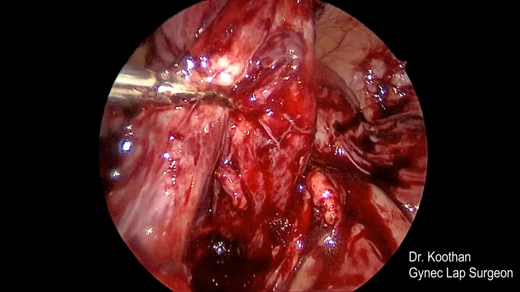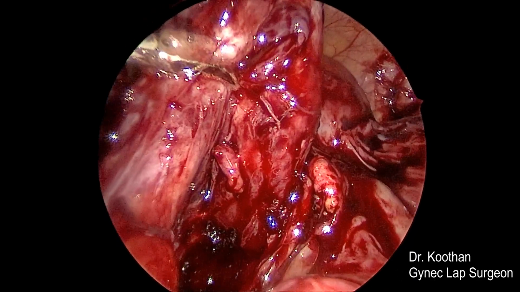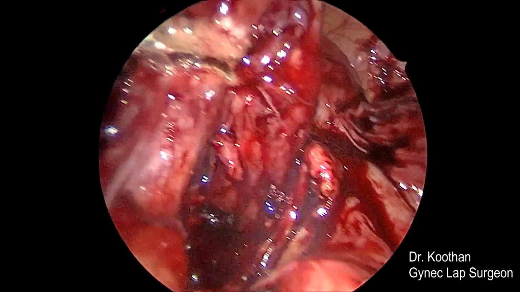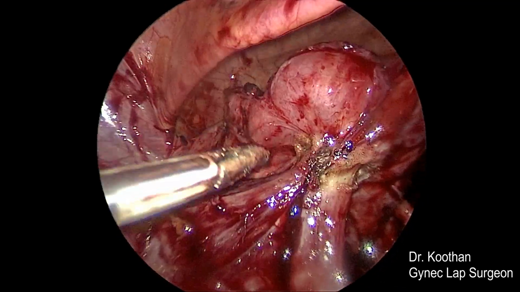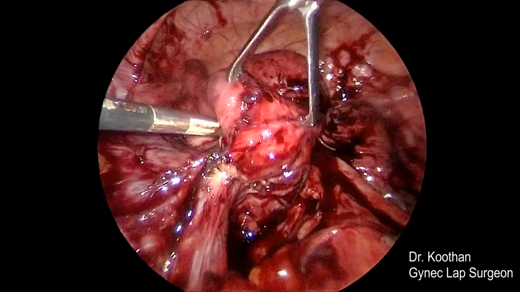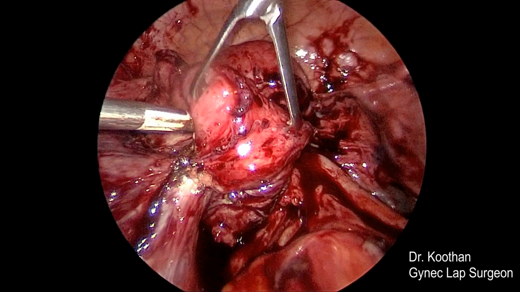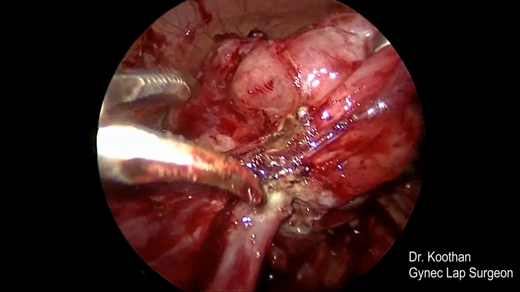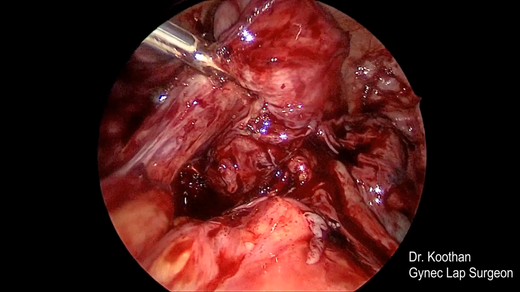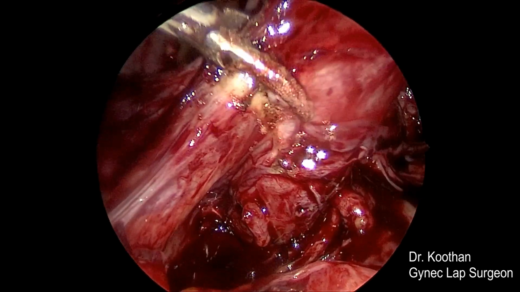So now proceeding with left side total salpingectomy. The adhesiolysis in and around the Pyosalpinx has been done. Now proceeding with the salpingectomy.